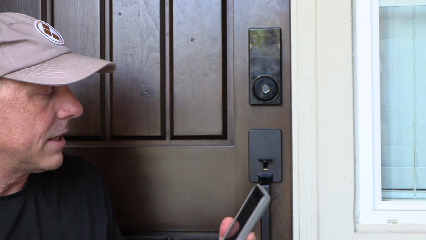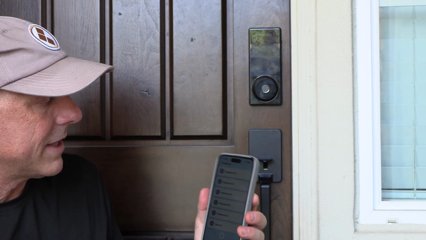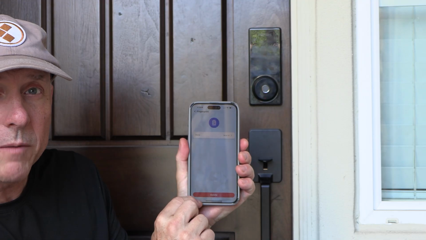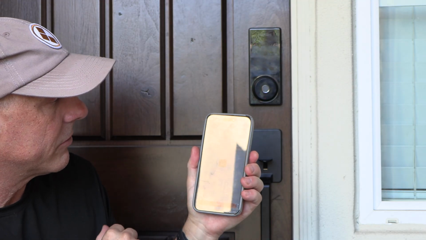So if you want to do all 10 fingers for some reason, I actually did both thumbs because as I come and go, sometimes I'm holding something, I need to have a free hand, so I'll use the other thumb. So that's nice. Okay, and then likewise, if you decide you don't want that person in there anymore, you can select it, and there's a delete option in there at the bottom. You can just delete that person, and now they can't get in anymore. Okay. All right, that is that.